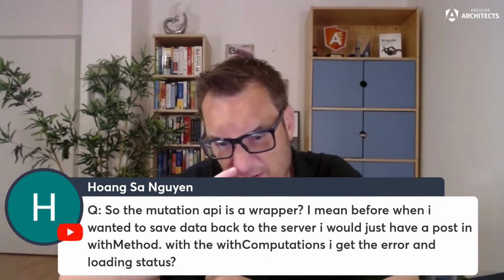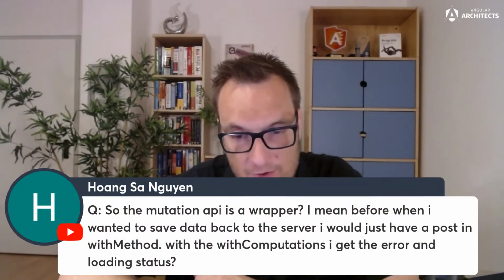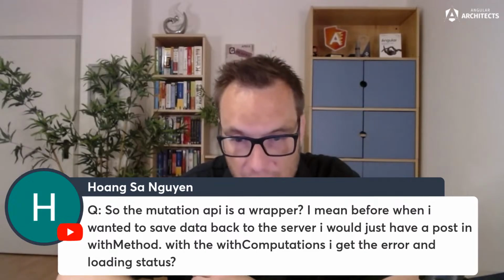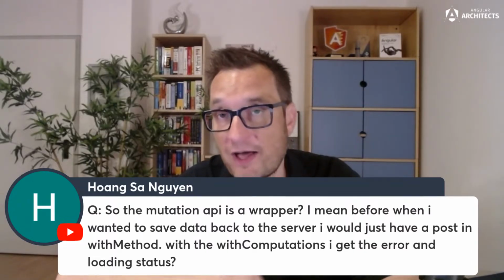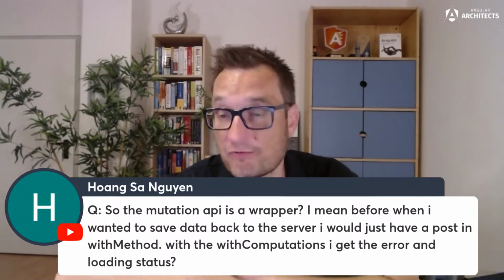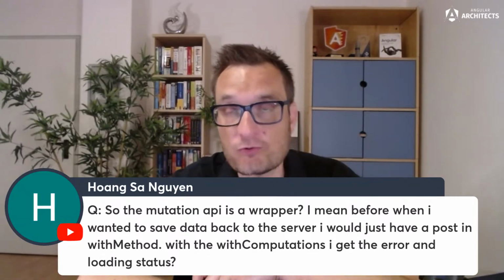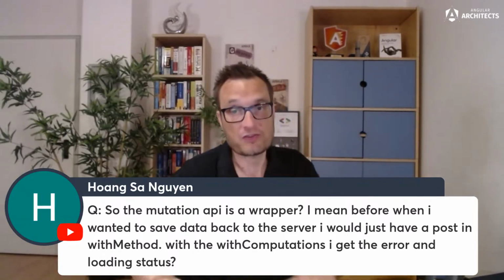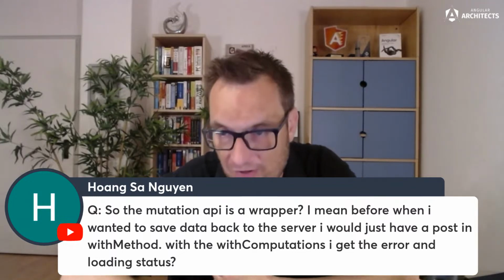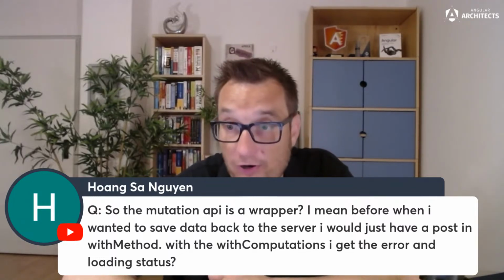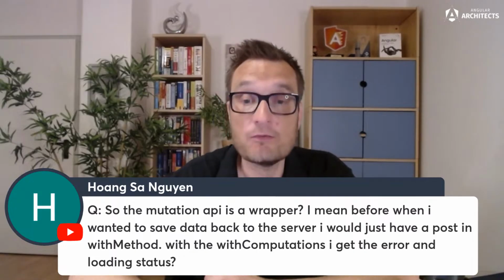Yeah, it's basically a wrapper. You can completely do it with the method or with the Rx method, but then you will find out you have to write the same stuff time and again. You have to introduce signals representing the current state of the operation, like was it successful or not, and yeah, this boilerplate is taken from you with those extensions.